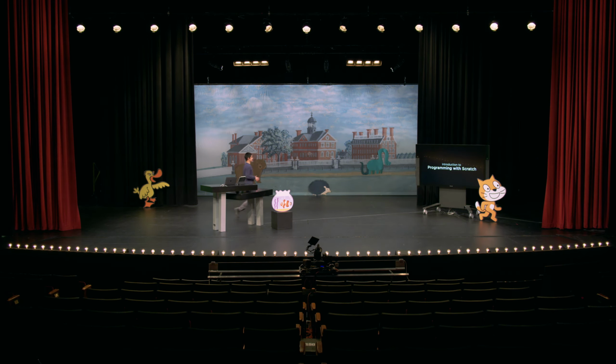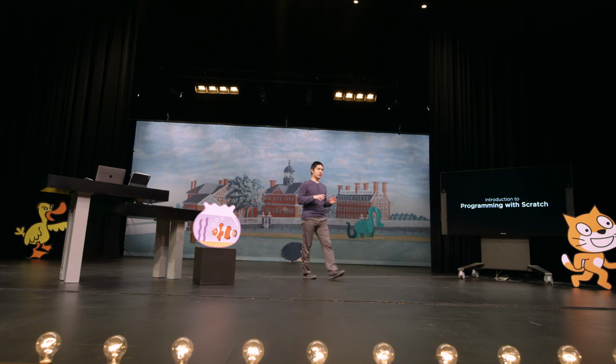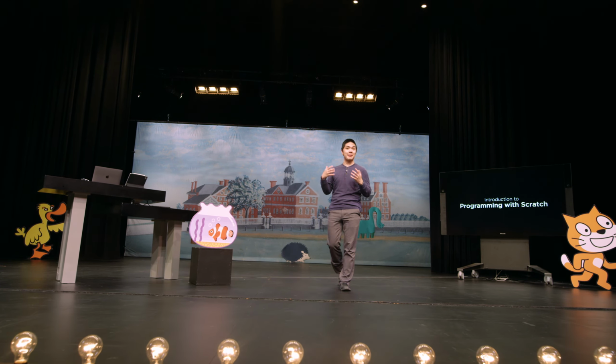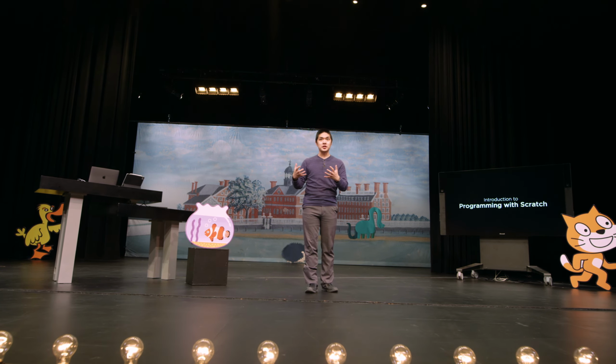Welcome back, everyone, to an introduction to programming with Scratch. So far, we've seen a variety of different types of Scratch blocks. We've seen functions that perform some sort of task. We've seen values that hold information, like what direction the sprite is facing, or what position it is, or how big or how small it is, for example. And last time, we took a look at conditions, the ability for our Scratch programs to ask questions and then make decisions based on the answers to those questions.